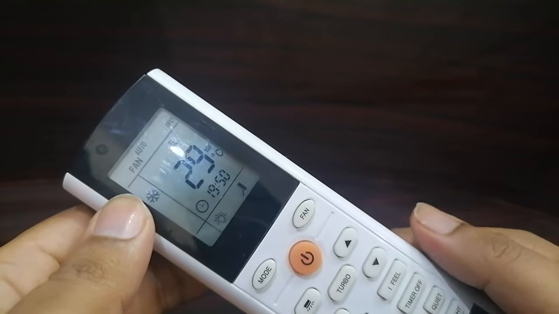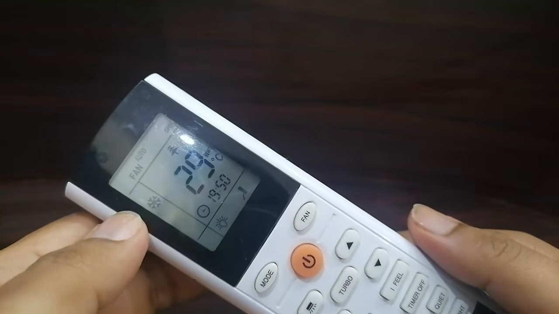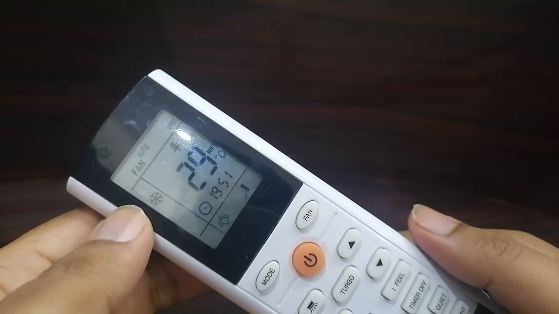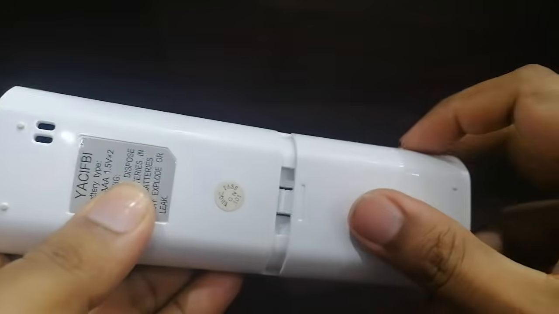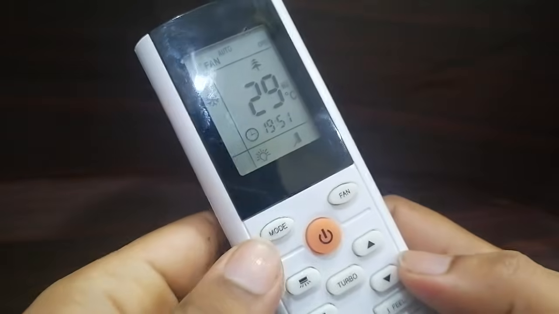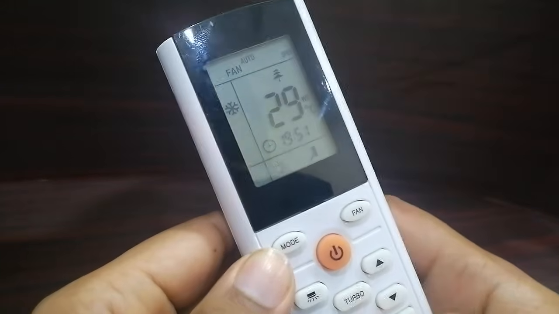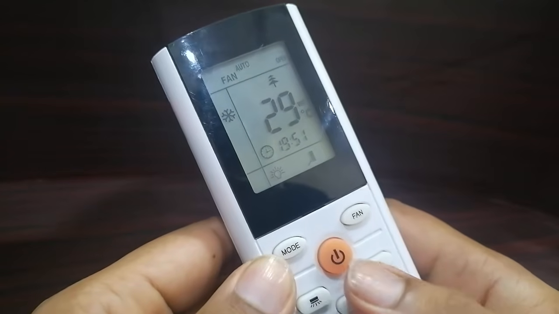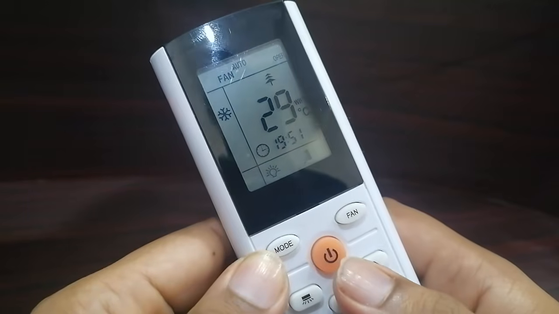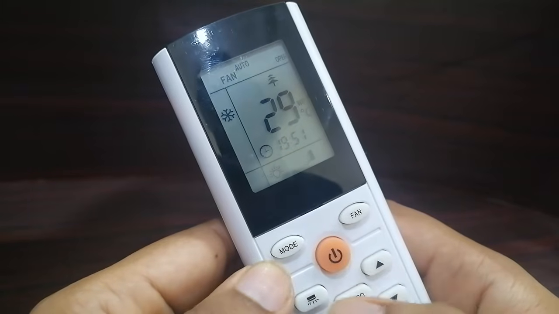So let's get started. First, make sure your air conditioner electric supply is on and your Gree remote controller has batteries in it, which you can check here. Turn on your Gree air conditioner with the power button. This is the power button. In some remotes you will just have an on/off button.